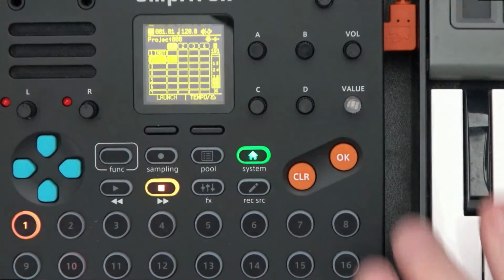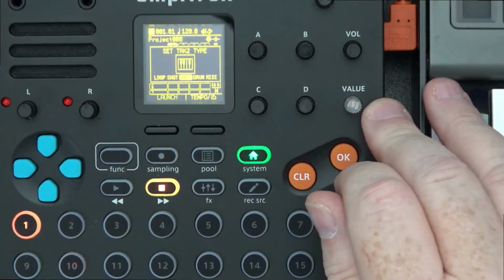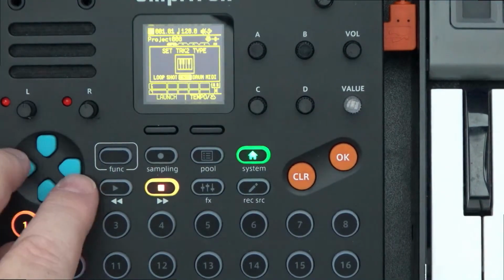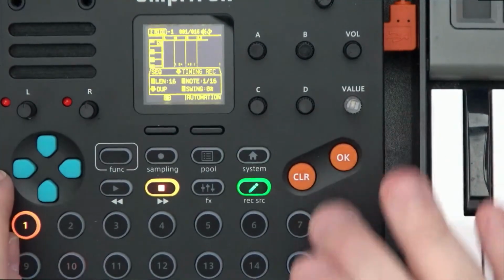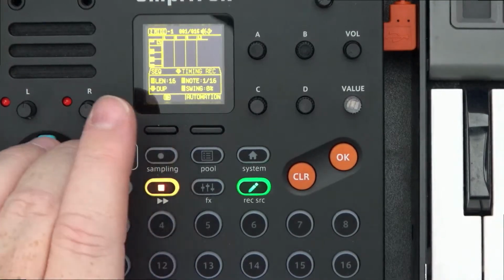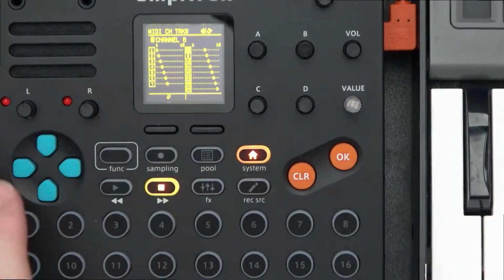Right, with this track we want to try the MIDI now, don't we? So first thing we want to do is change the track type to MIDI. And this is where we want to set the MIDI to go out. So this is probably where we go back into that menu, which was function, system, MIDI, track 2.